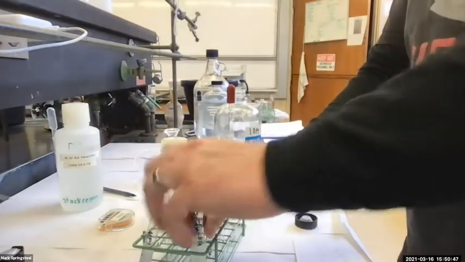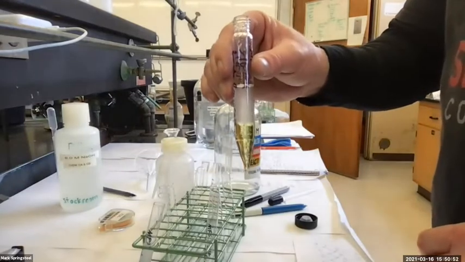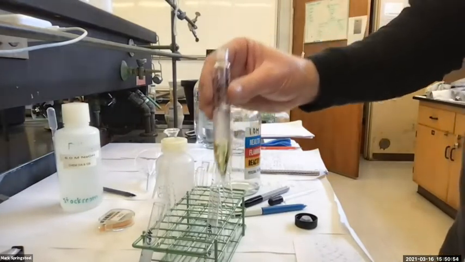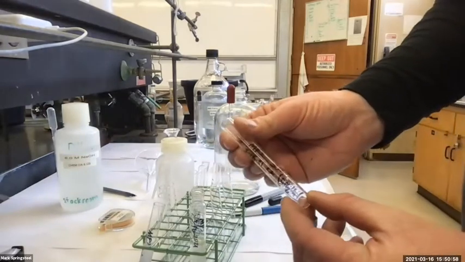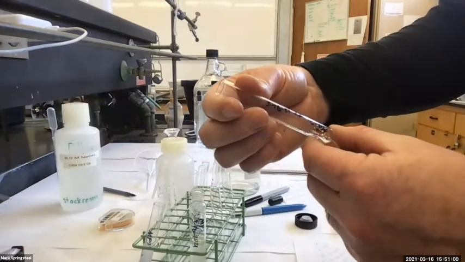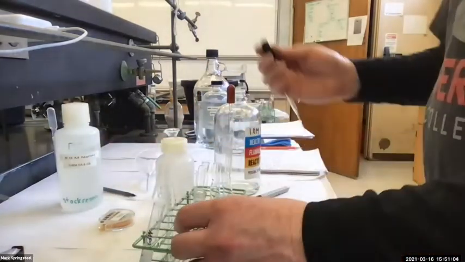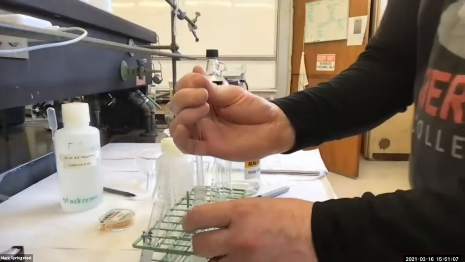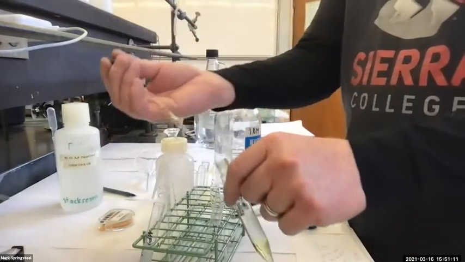Good. And now, am I taking off the lower layer or the bottom layer? Bottom layer. Yep. I'll put it back in the same test tube. This is the bottom layer. And this time I'll do a better job of showing you how it looks. So drawing off the bottom layer.